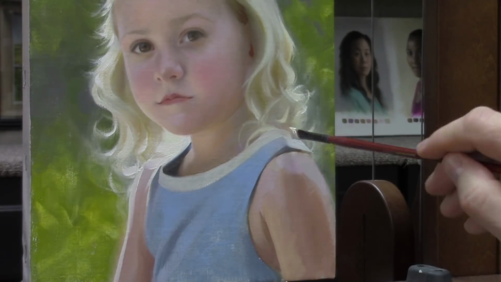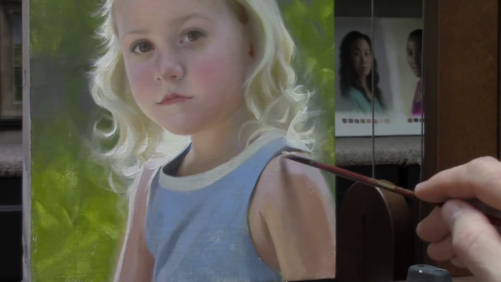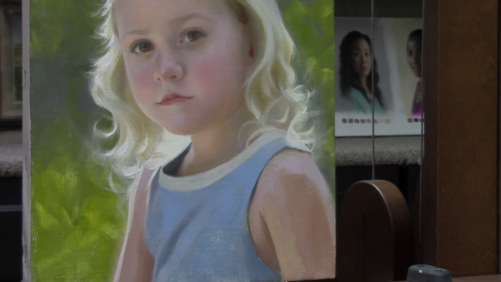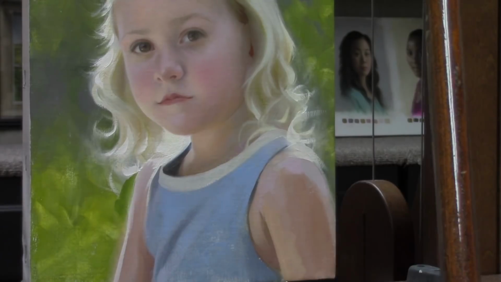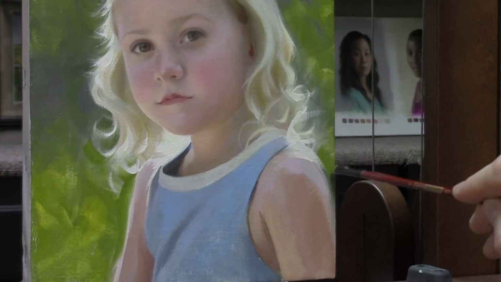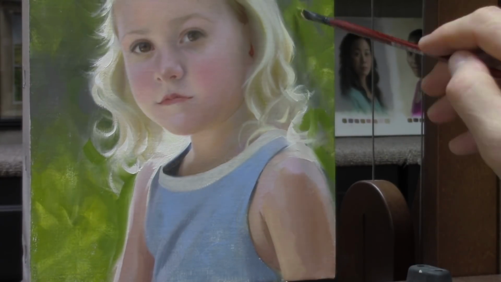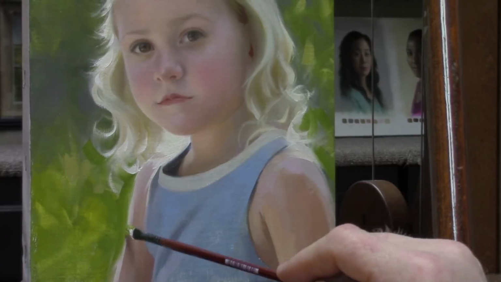It also mimics the way that we see things in nature. So as you're looking at an object, you tend to focus on one particular thing at a time. You can see other things that are around that subject in your peripheral vision, but they're not as in focus as the subject that you're looking at. And that's kind of what I do with painting as well.